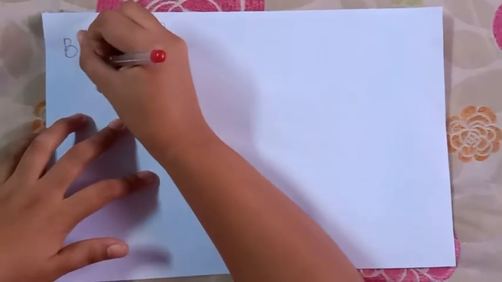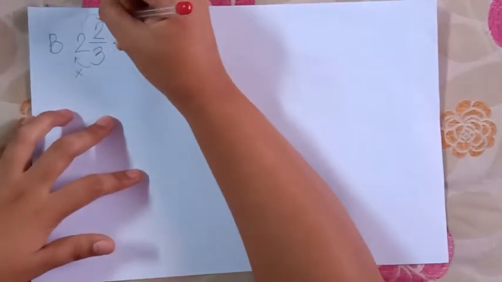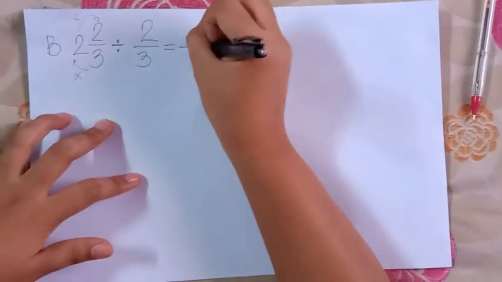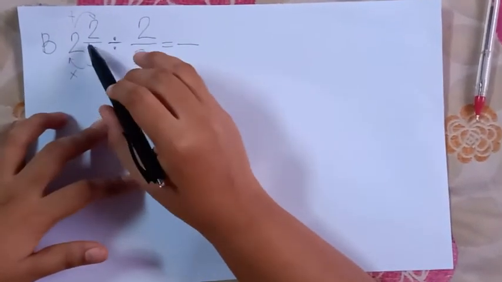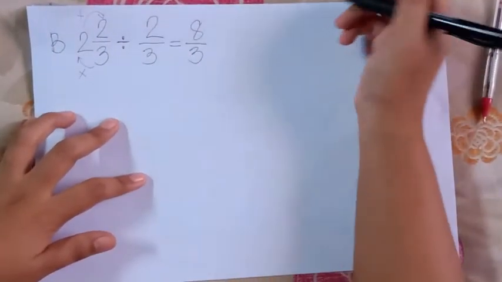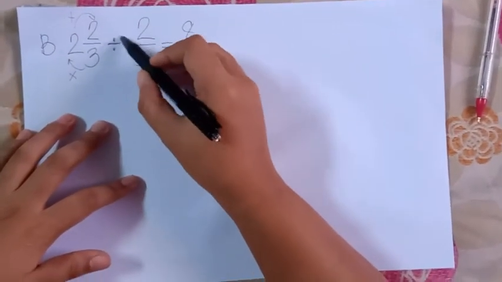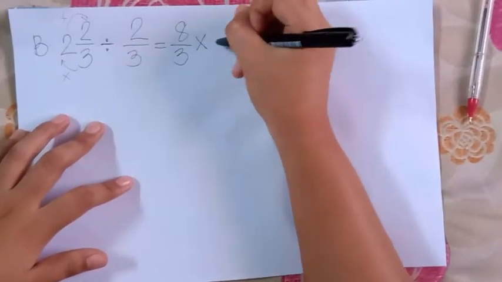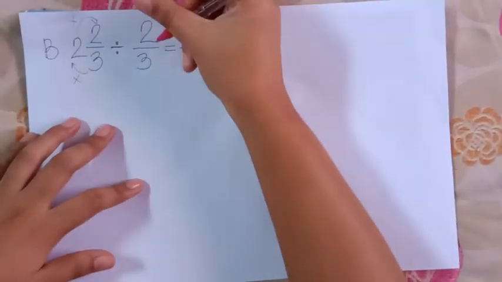So we need to multiply again our denominator to the whole number and add it to our numerator. So 2 times 3, that is 6, plus 2, it's 8, and copy your denominator, which is 3. Okay, change your division symbol into multiplication and take the reciprocal of your second fraction.